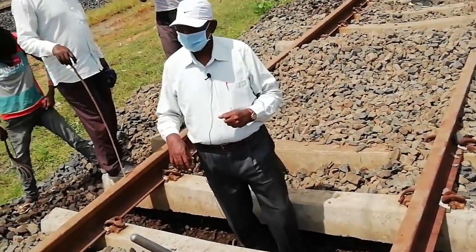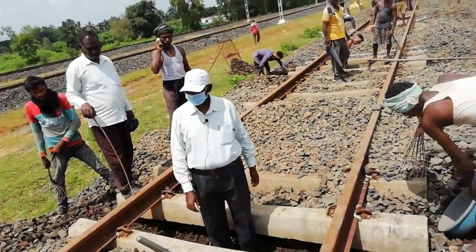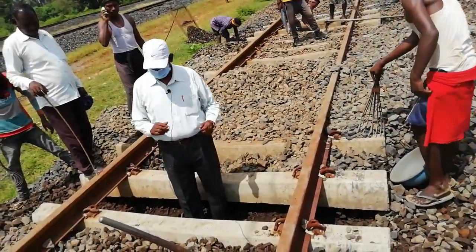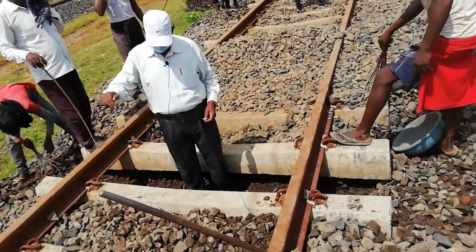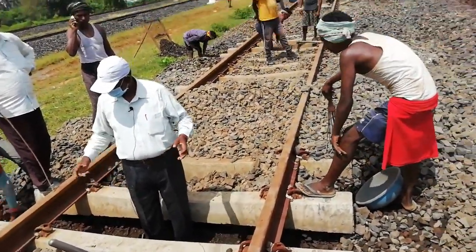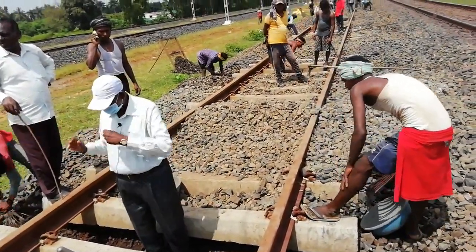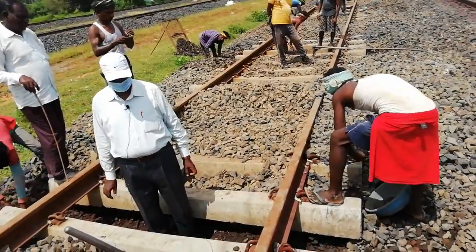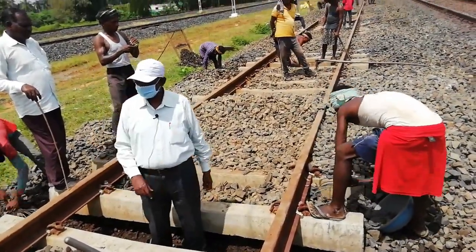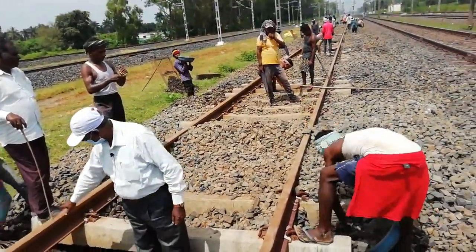Next, preliminary works. Procurement of additional ballast should be unloaded or stacked at the side of the track. Then the sleepers should be brought up to correct level in relation to the final rail level.